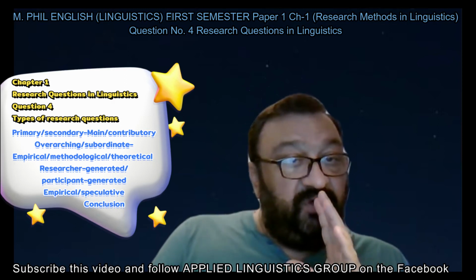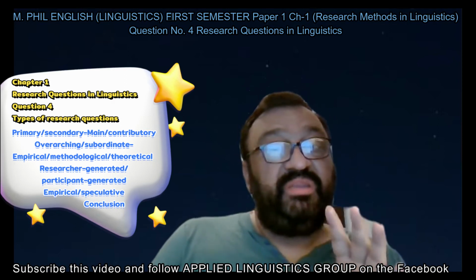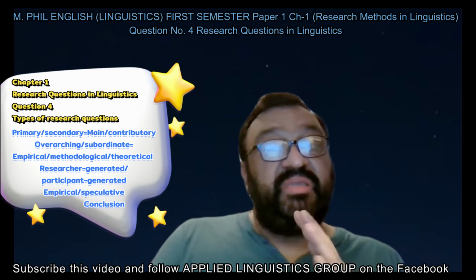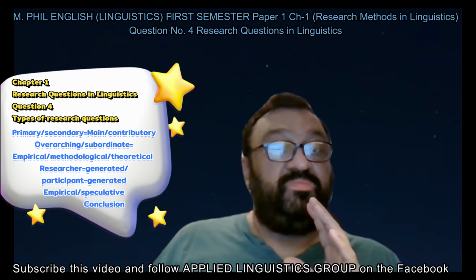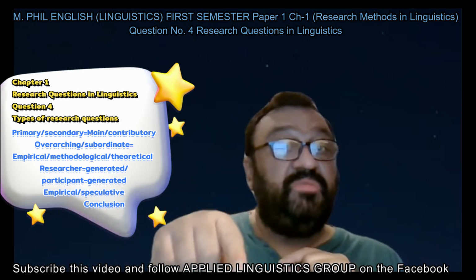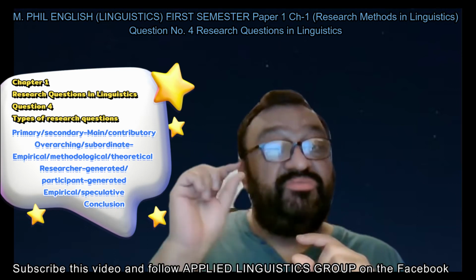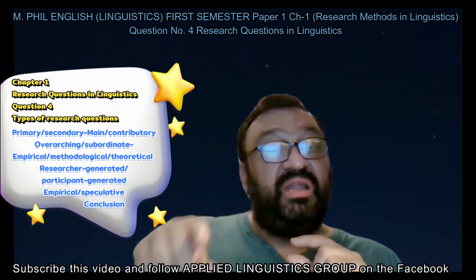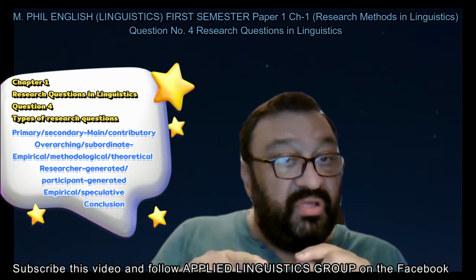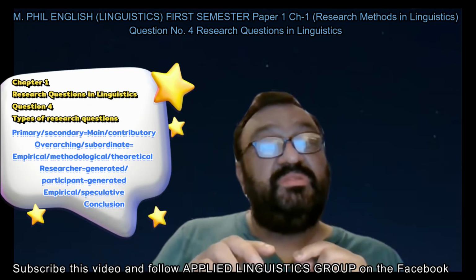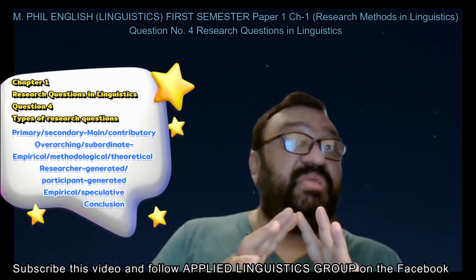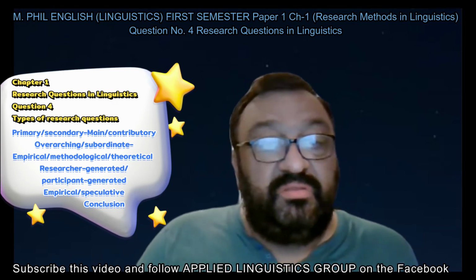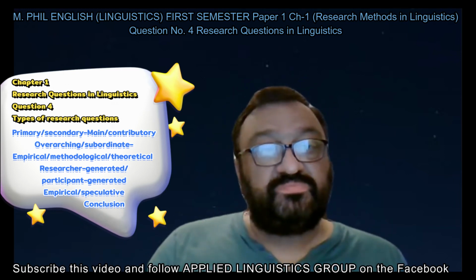Okay, an illustration of a theoretical research question is: what is a theoretical framework within which Hong Kong children's writing in English can be analyzed and described? This is the theoretical question, okay? Though he does not label it as such. Try to understand, I'm talking about Andrews. This question was given by Andrews in his book written on research questions.